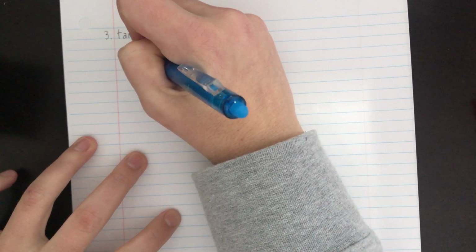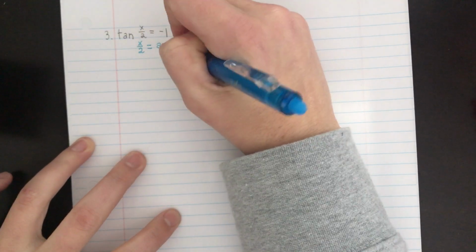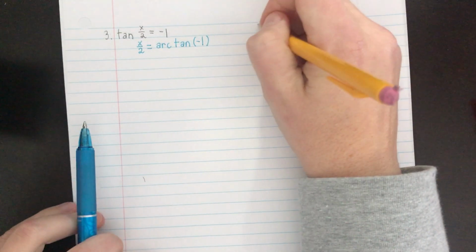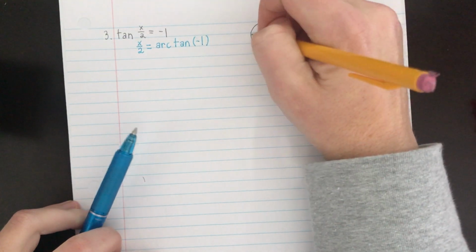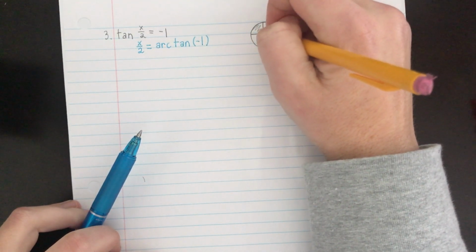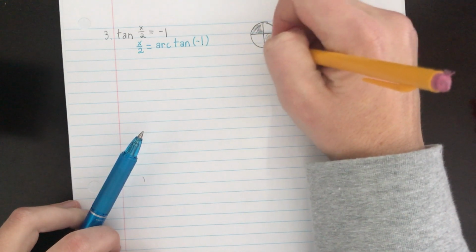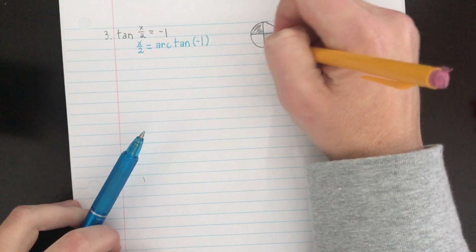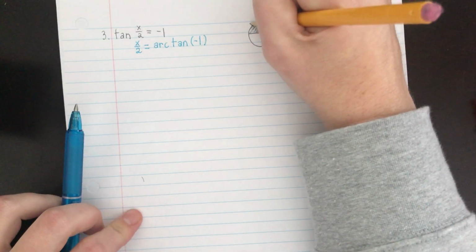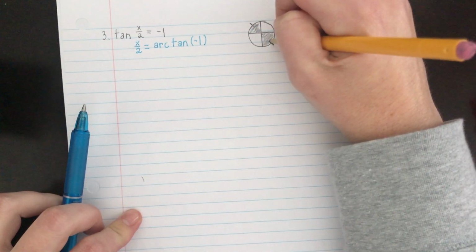Okay, so let's move on to number 3. Tangent of x over 2 equals -1. So arctan on both sides, so x over 2 equals arctan of -1. So draw our unit circle. Tangent values are negative in quadrant 2, excuse me, quadrant 4. Okay, so those are our twins.